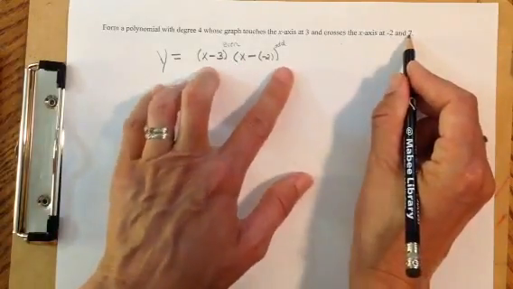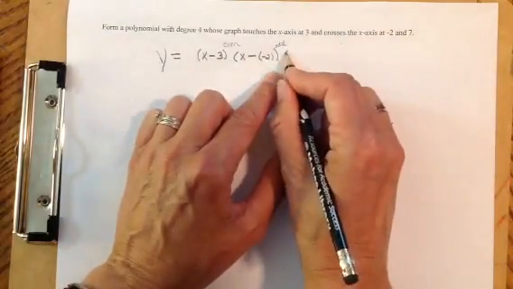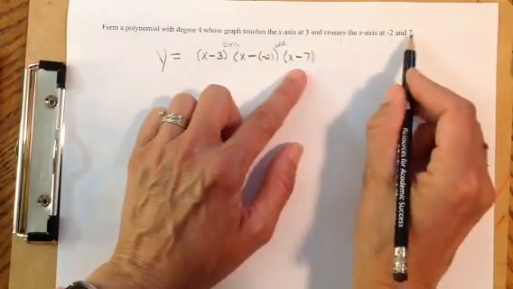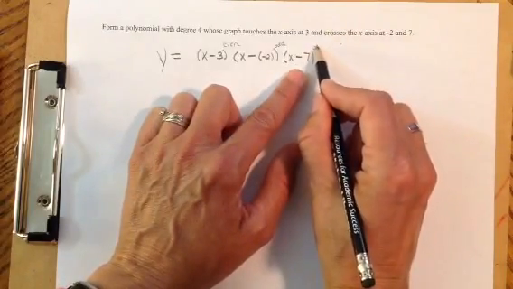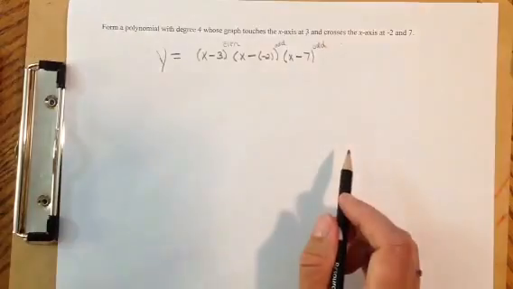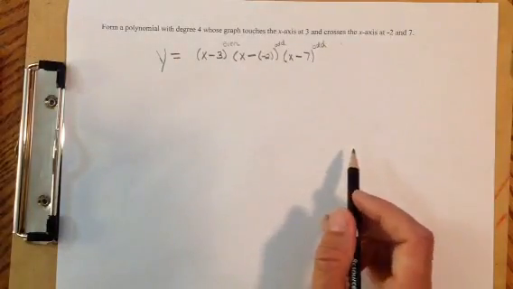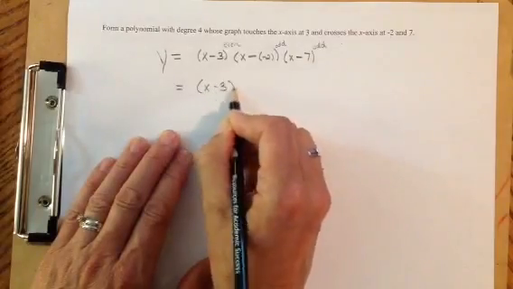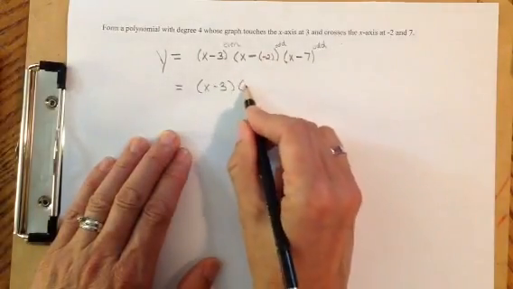And then finally, there's another one at 7. So multiply by x minus 7. And again, that crosses, so this has to be an odd degree. Now, two things I'm going to do to clean this up. First of all, you shouldn't leave minus a negative. We know that's going to become plus.